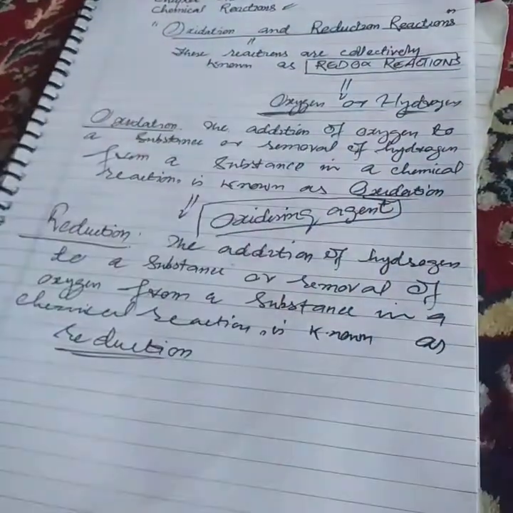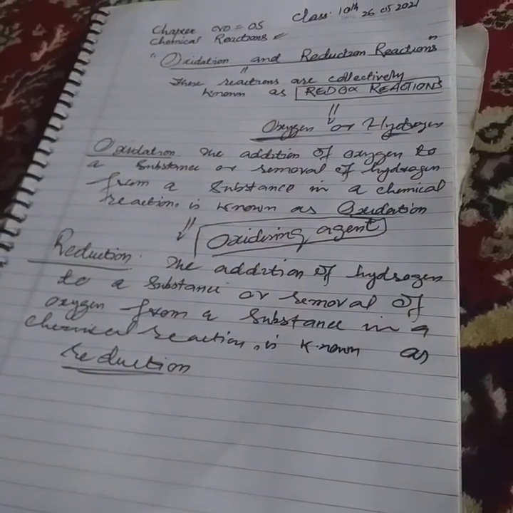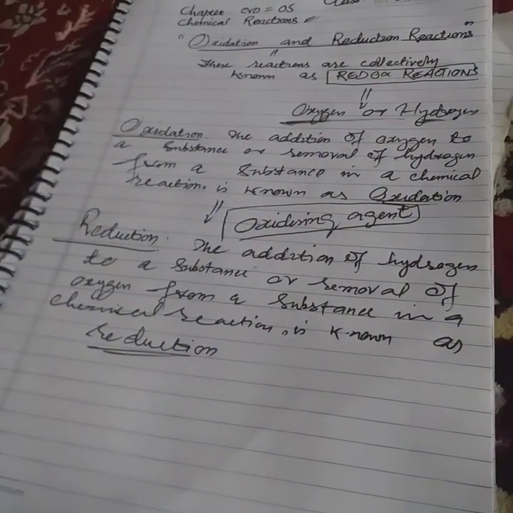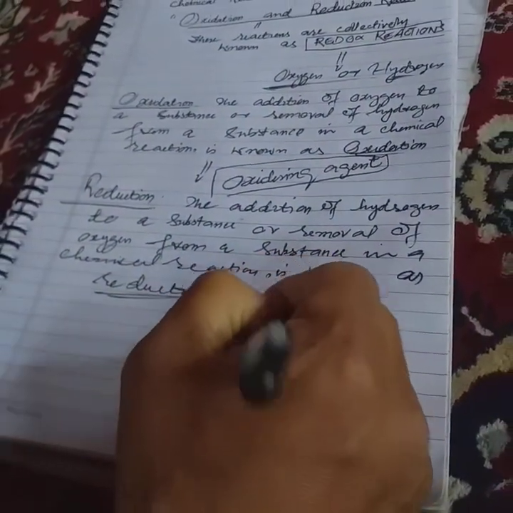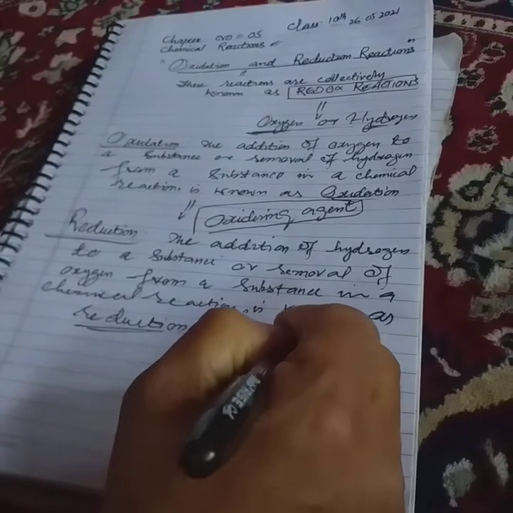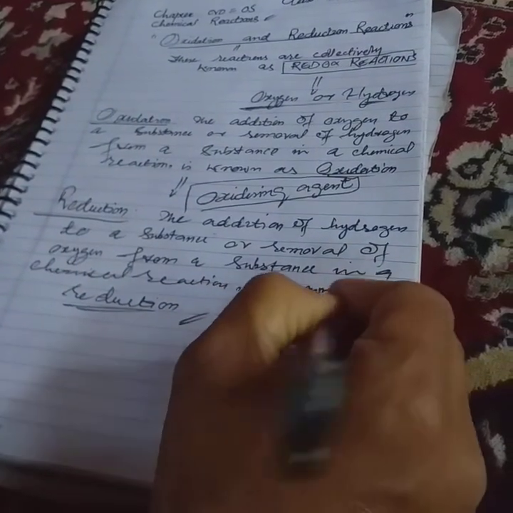The substance which either gives hydrogen or removes oxygen in a reduction reaction is known as reducing agent.